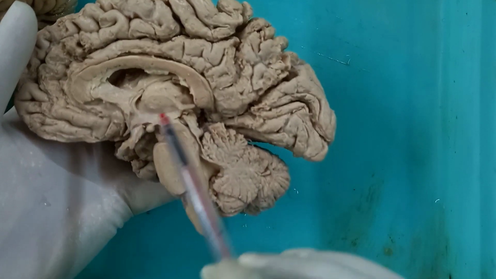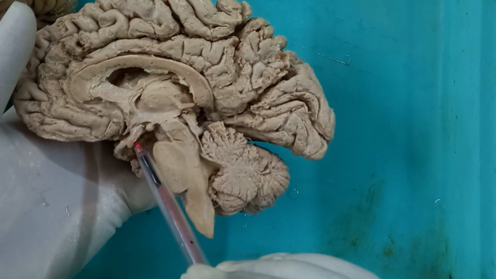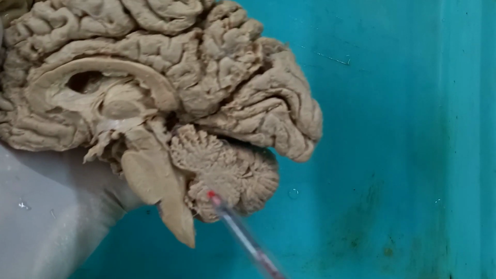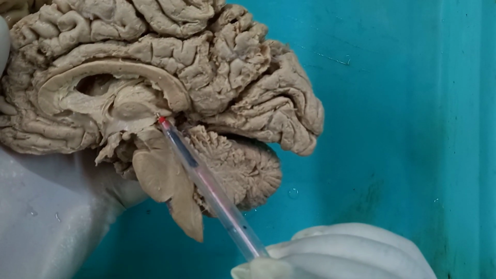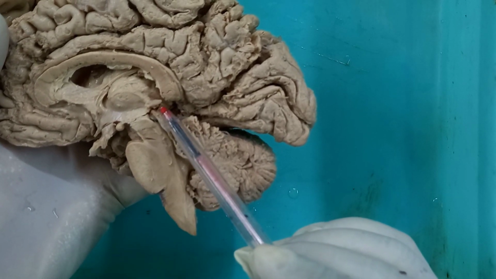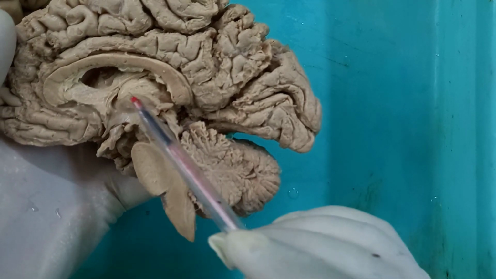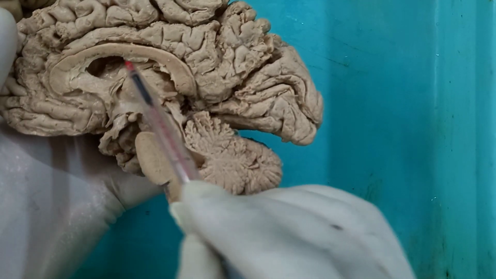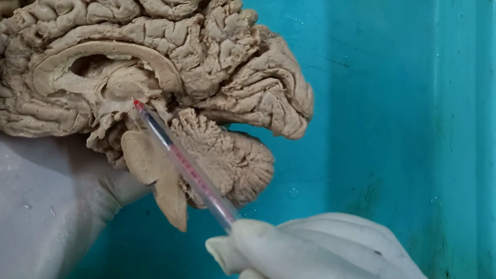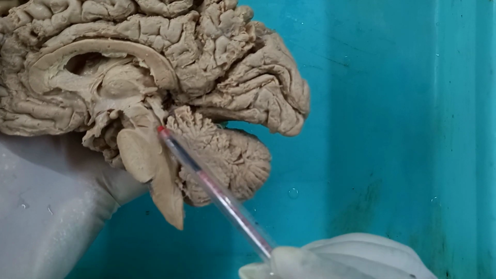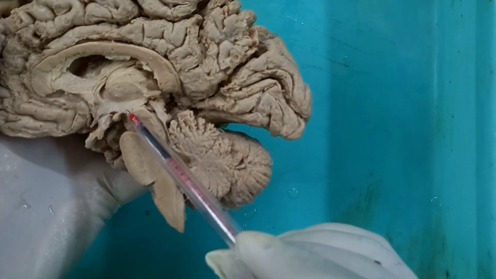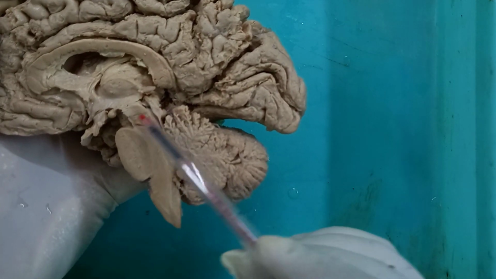This is the fornix, this is the thalamus. This portion, though broken, is the hypothalamus. This rounded structure is the mammillary body. And another important structure here behind the thalamus is the pineal gland. Then this is the third ventricle, and this is the lateral ventricle. This part below the thalamus and hypothalamus, a small part hardly 1 or 1.5 centimeter, or at the most 2 centimeter long, is the midbrain.